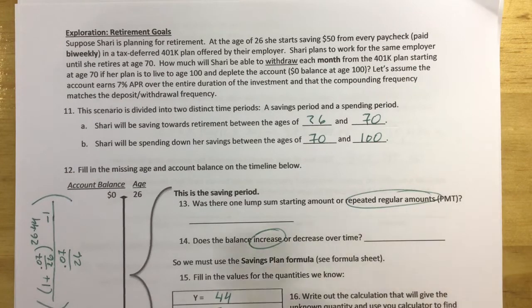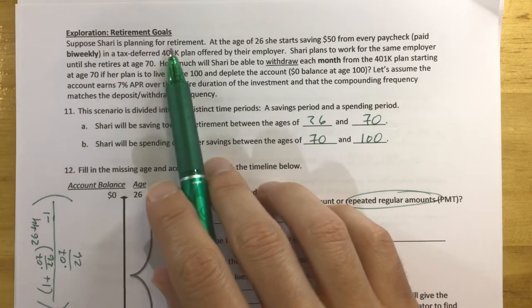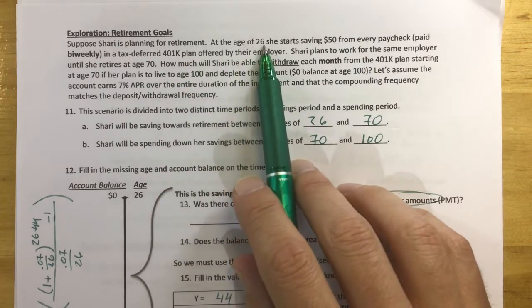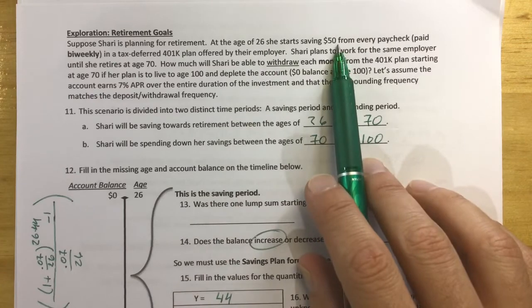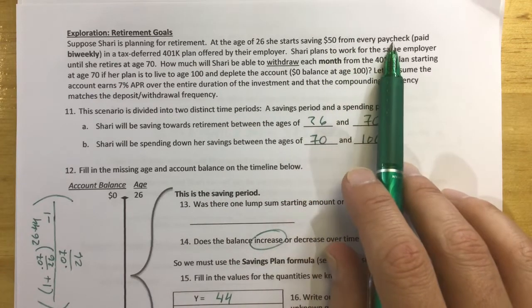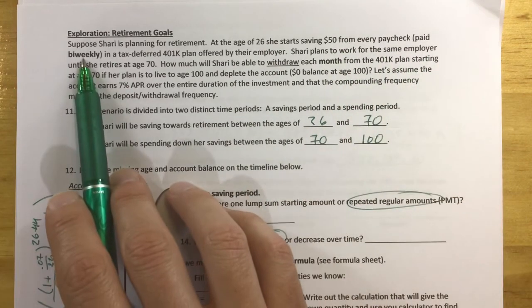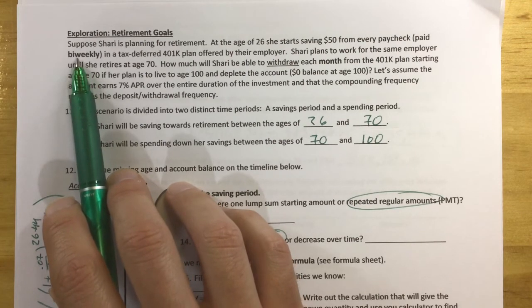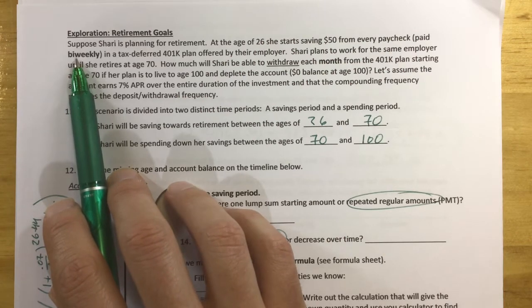All right, so what we have here is a lady named Sherry, and she's planning for retirement. So we did a problem like this beforehand, but it's a little different now. She's going to start at 26, and she's going to save $50 from every paycheck, which she gets paid bi-weekly. Okay, bi-weekly. That means she gets paid every 2 weeks. So not like semi-weekly, twice a week, but bi-weekly means every 2 weeks she's going to get paid, which means she does get paid like twice a month-ish.